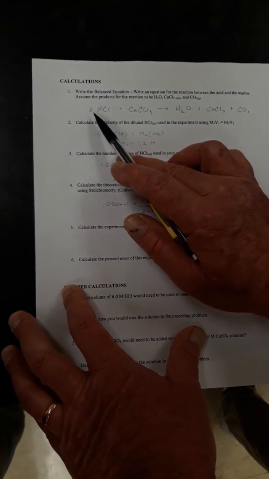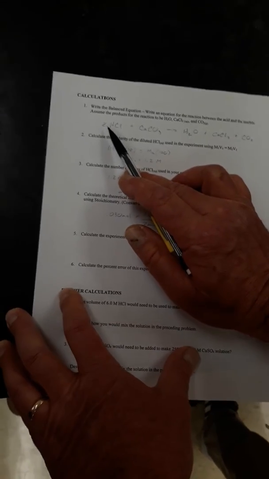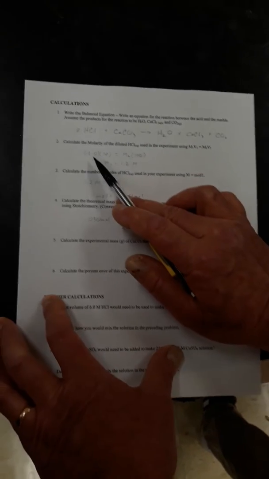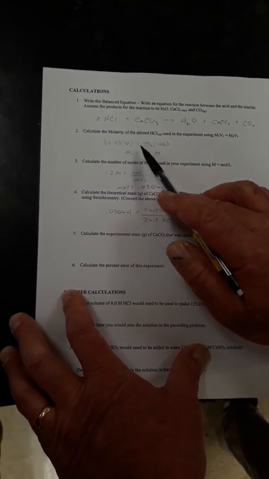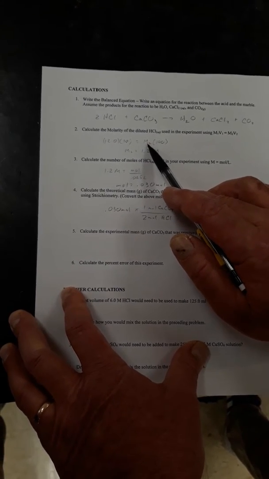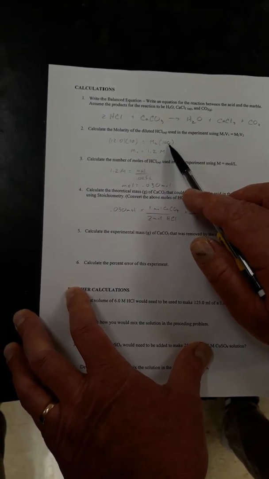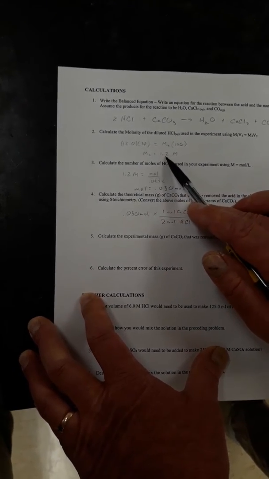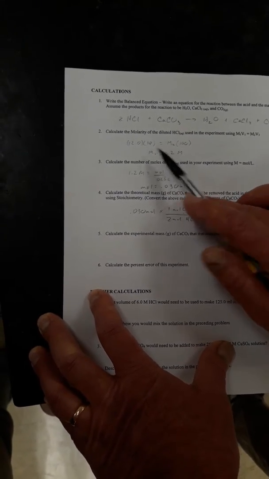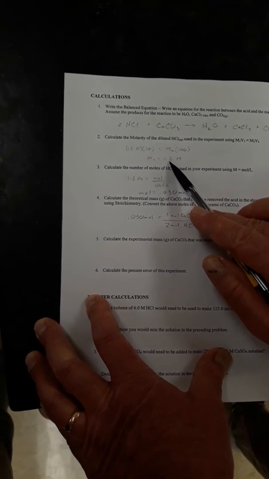Now, if you remember, we diluted the acid. We started with 12 molar HCl, and we used 10 milliliters of it. And then we don't know the new concentration, but we made 100 mL of it. And then if we solve for M2, we get 1.2, so we diluted it 10 times. So we went from 12 molar down to 1.2 molar.